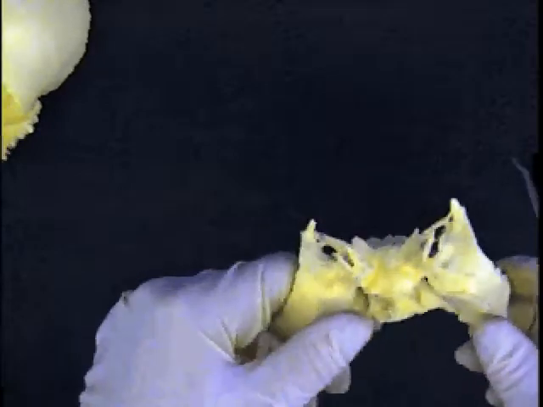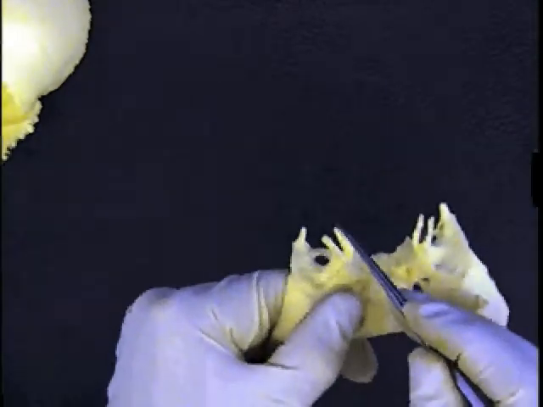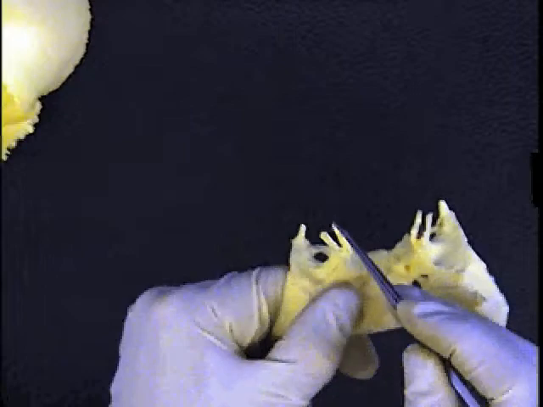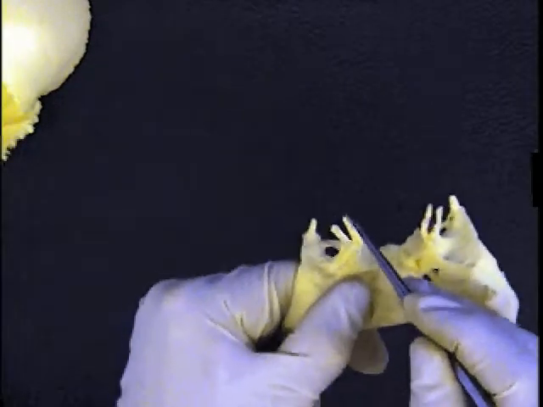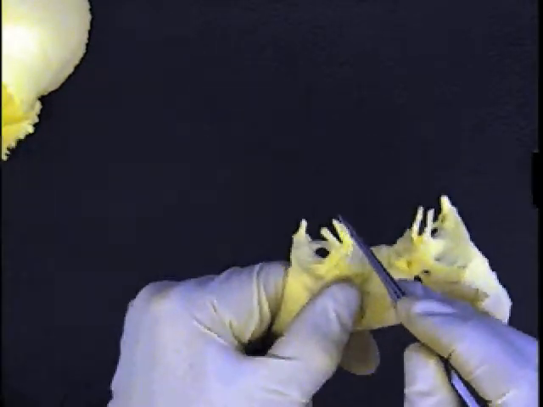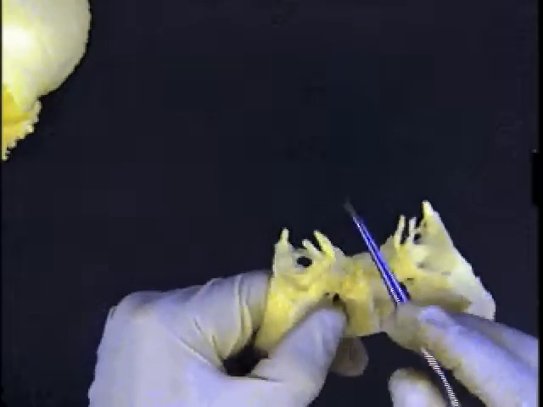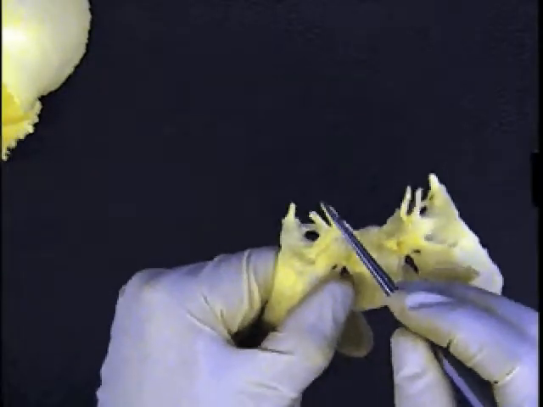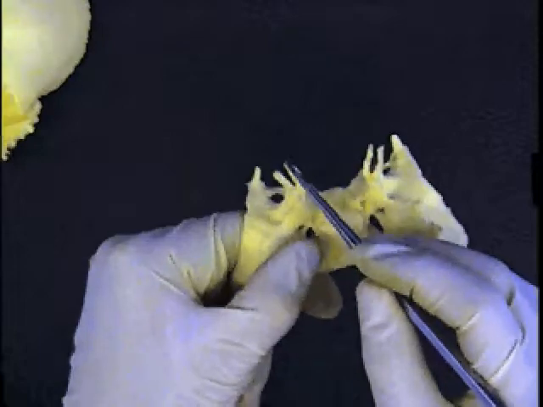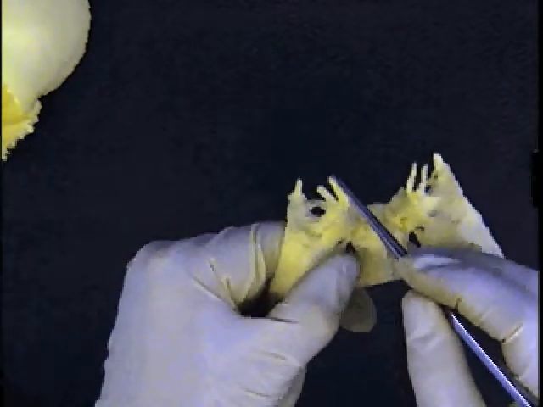The projection that comes off the medial pterygoid plate should come off here and project inferiorly. It ends up being the most inferior extremity of the skull, and that is known as the hamulus. The hamulus is an attachment point for the pterygomandibular raphe.